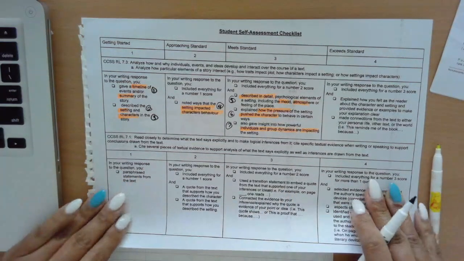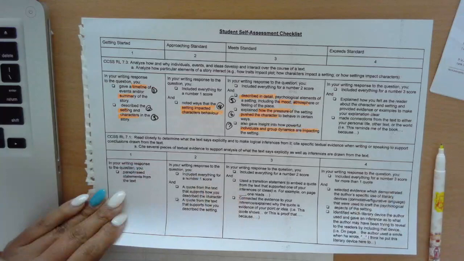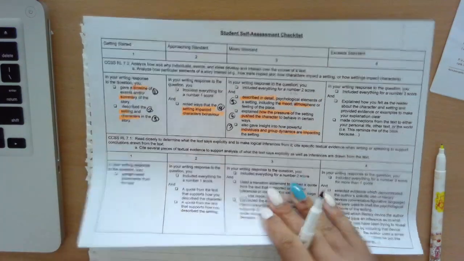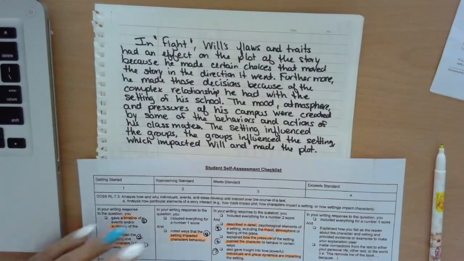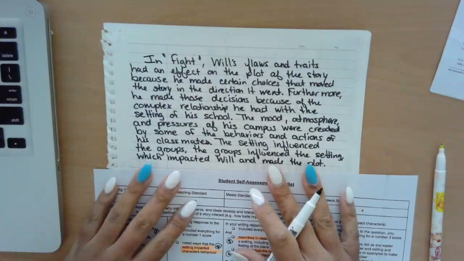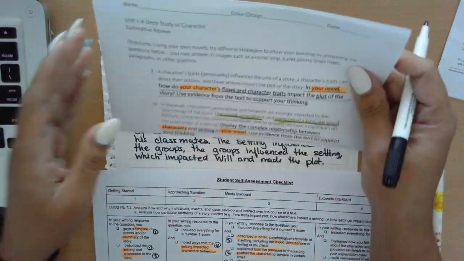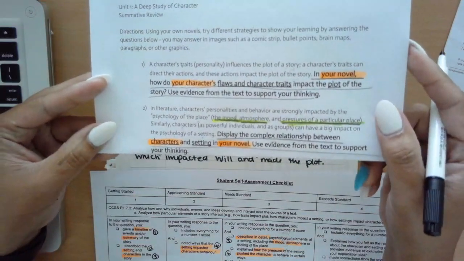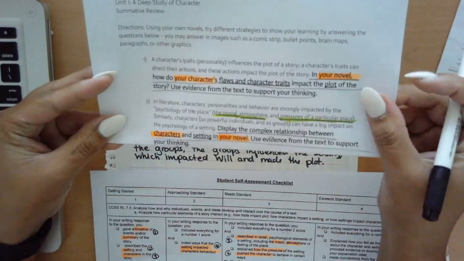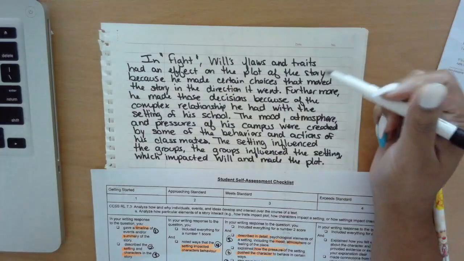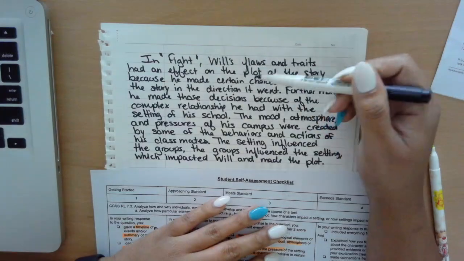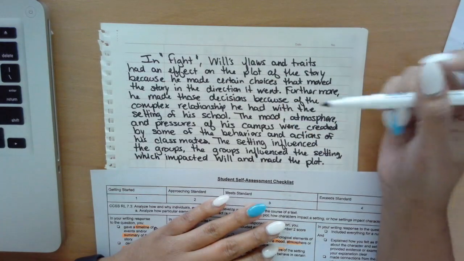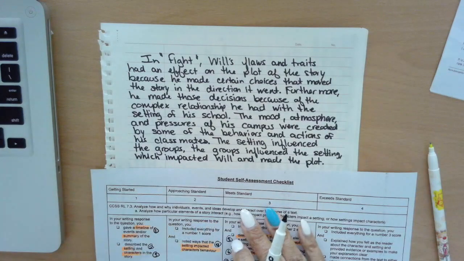So the first thing I want to do is, after I've read the question and looked at my rubric, I want to then go back to the question and dissect it. And I did that here. So I took both questions and combined them into a basic statement that I know I have to prove to make it a little bit easier on myself. So in Fight, Will's flaws and traits had an effect on the plot of the story because he made certain choices that moved the story in the direction it went.